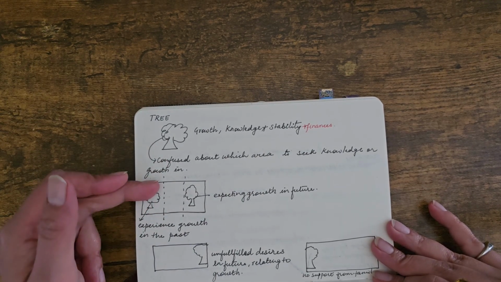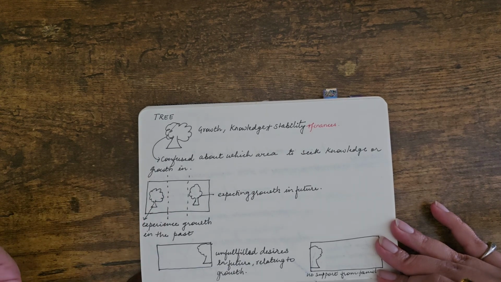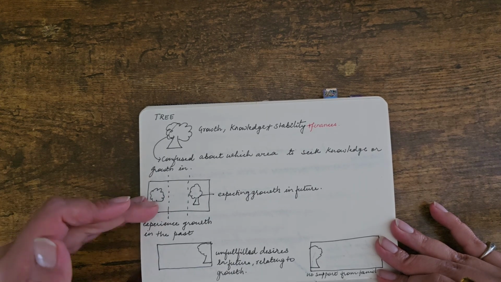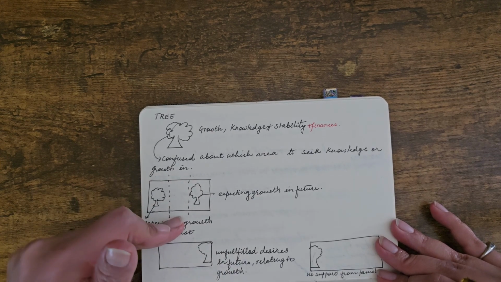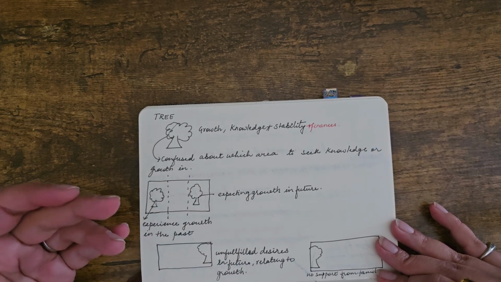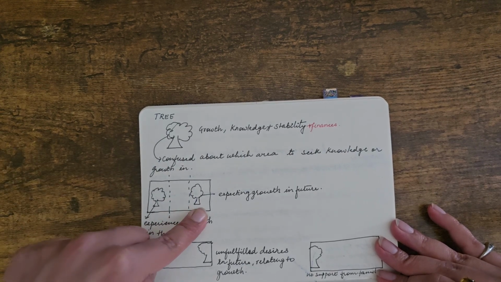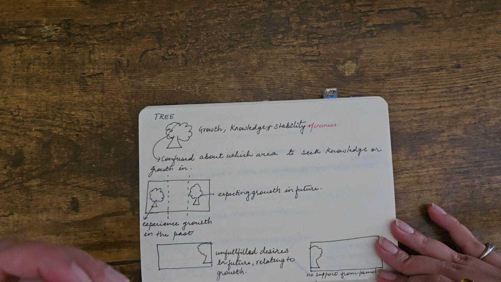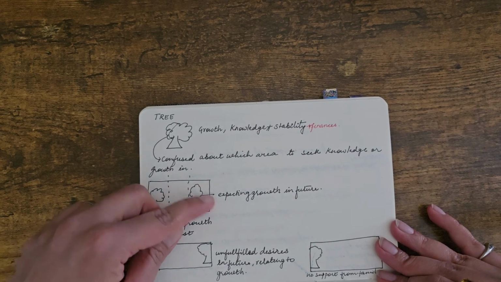We learn that if it's towards the left, that means they have experienced growth in the past. And if it's in the middle, then it means they are experiencing growth presently. At least that's what they believe. It might or might not be true. And a tree in the future, that means they are expecting growth in the future, on the right hand side.